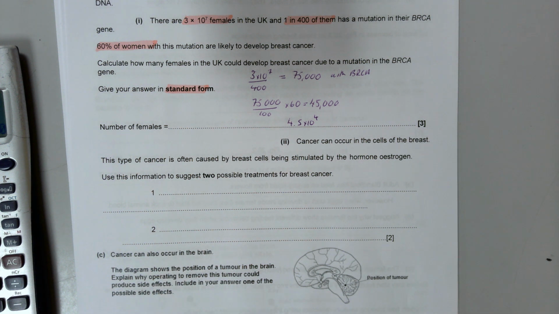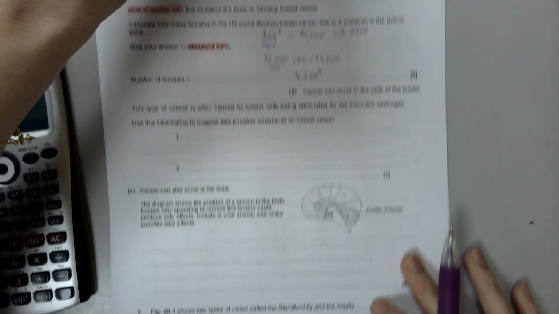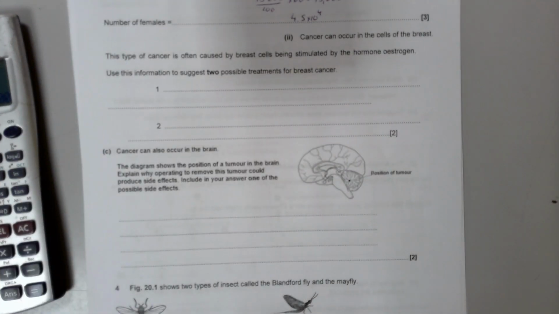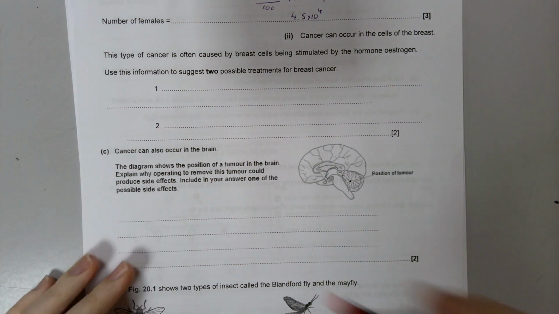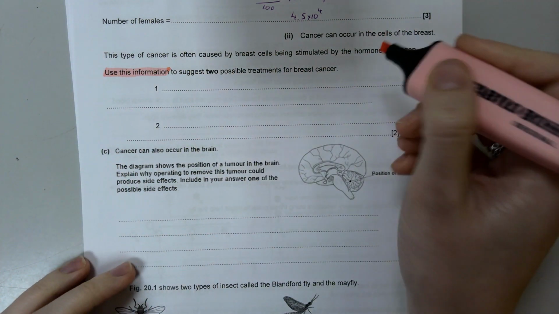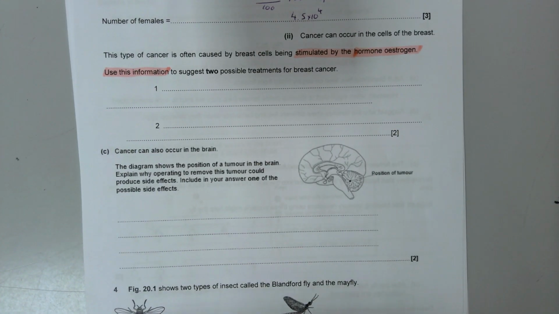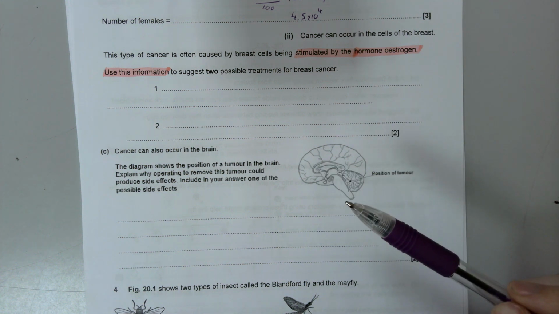So, cancer can occur in cells of the breast. This type of cancer is often caused by breast cells being stimulated by the hormone estrogen. Use this information to suggest 2 possible treatments for breast cancer. So the information they've given, so if it ever says use this information, always use the information. That's going to be where some of the marks are going to be. Alright, and it says that estrogen stimulates breast cells and leads them to forming cancer.